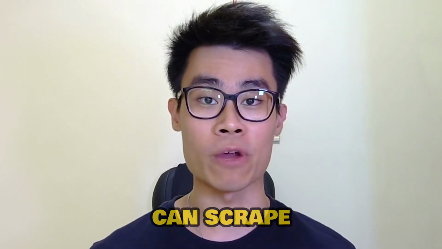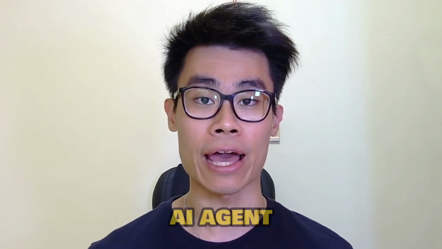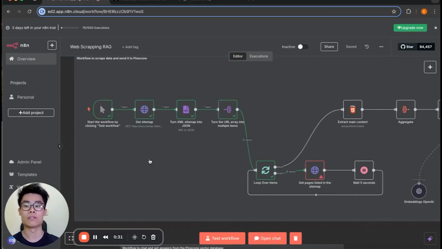This is how you can scrape any website into a vector database for your AI agent in n8n without any coding required. So our goal really is to be able to extract the content within any websites of any companies and be able to actually store them in a vector store so that we can use an AI agent to do a RAG later on.